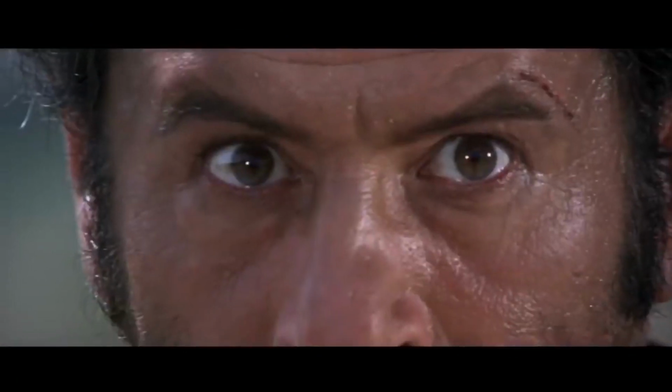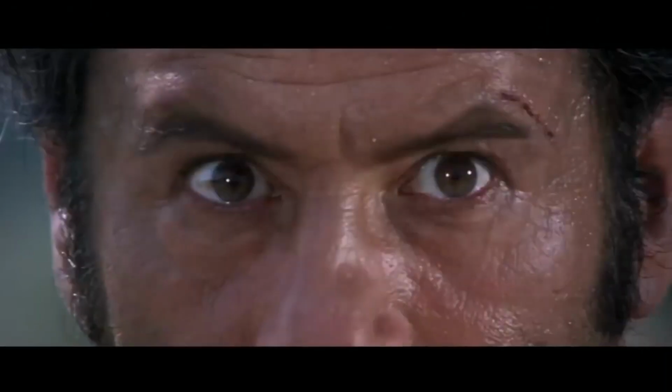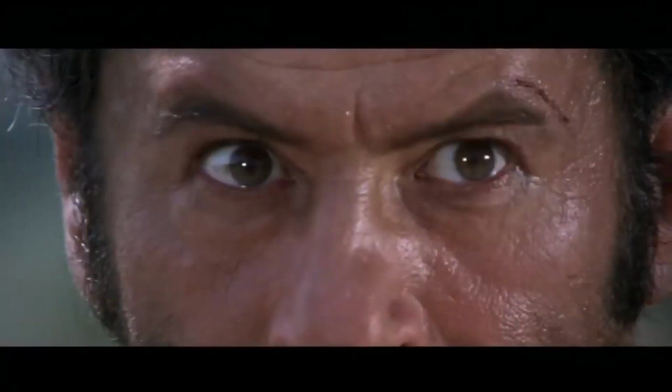And finally, we have the extreme close-up, where we are so close to the subject, or the subject is so close to the camera, that we can see only a part of it, whether it's the eyes, the nose, the mouth, or a specific element.